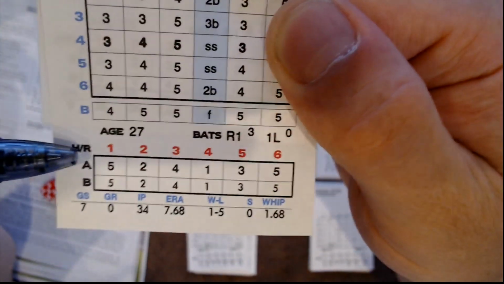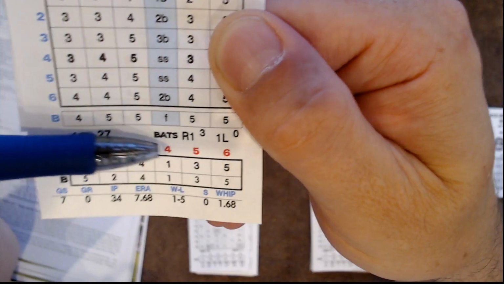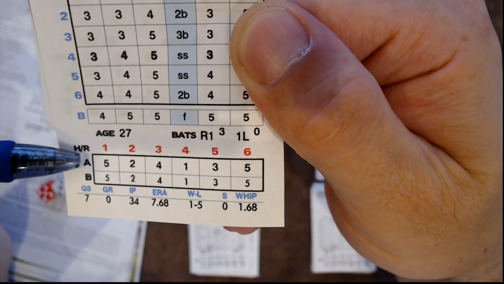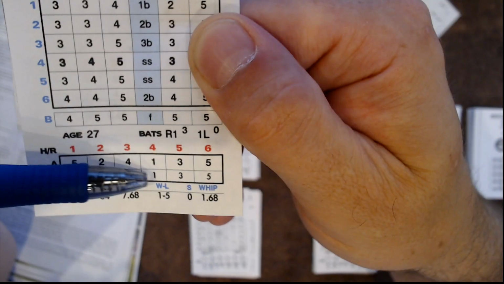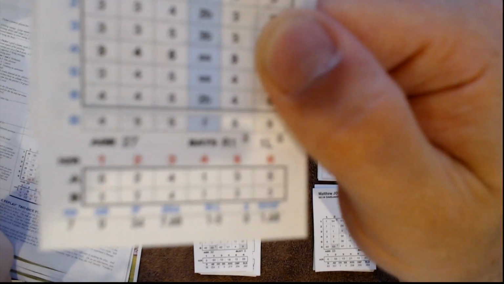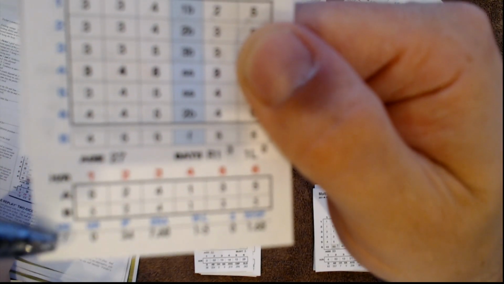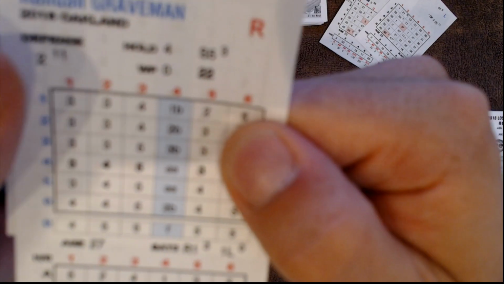And then down underneath, you're going to have a hit and run chart in case somebody puts on the hit and run. If they are not tired, they use the A column, and if they are tired, they use the B column. So that's the pitcher card. Then of course you have your season stats down here as well for each of the pitchers. So the card looks a little complicated, but it's really not that bad.